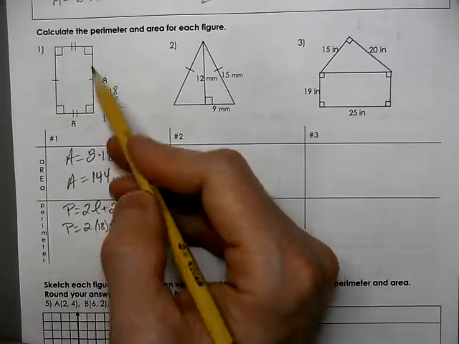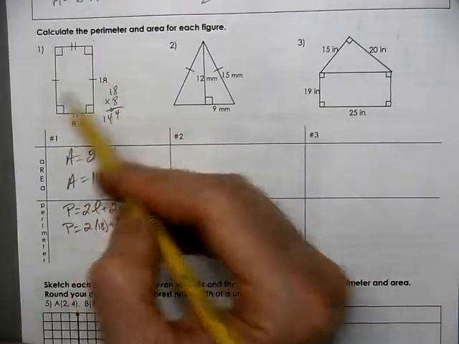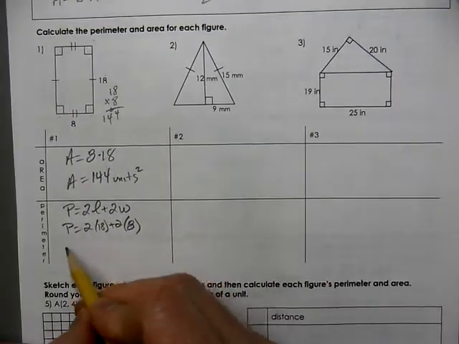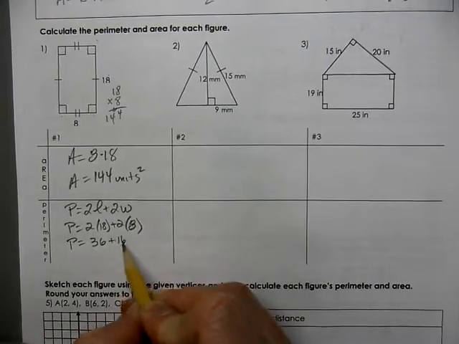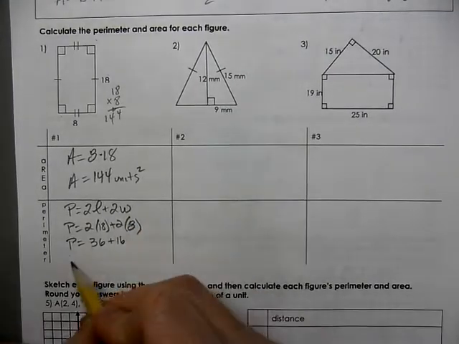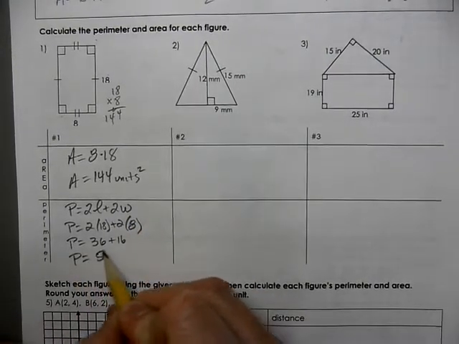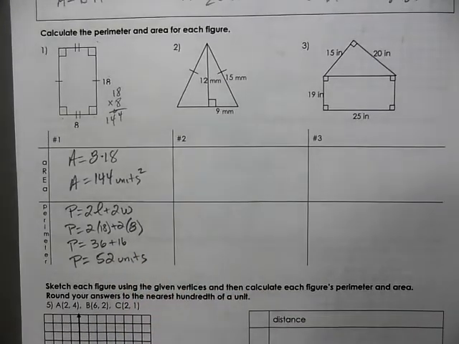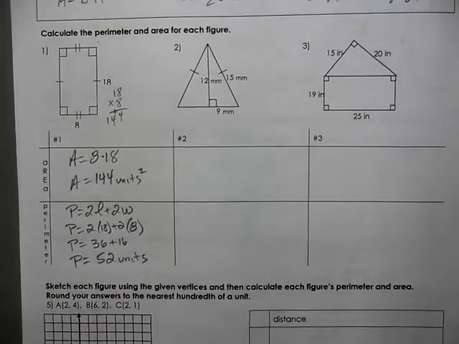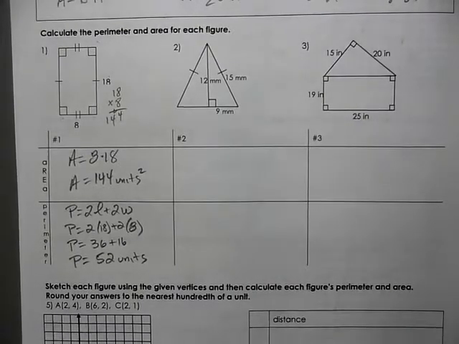You could say 8 plus 18, 8 plus 18, or you could use a formula like so. 36 plus 16. So the perimeter comes out to be 52 units. They're not squared because it's a length. It's like a fence around a property.